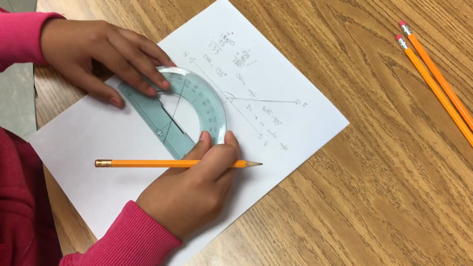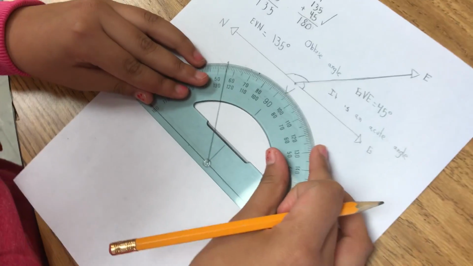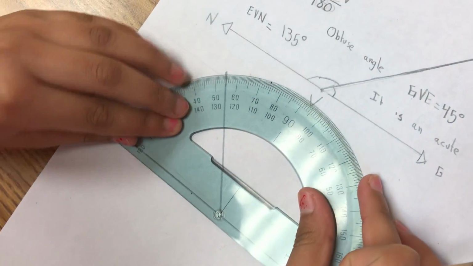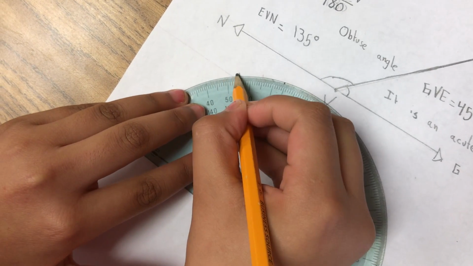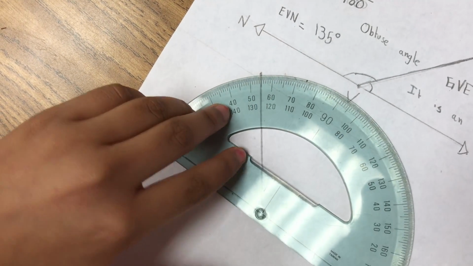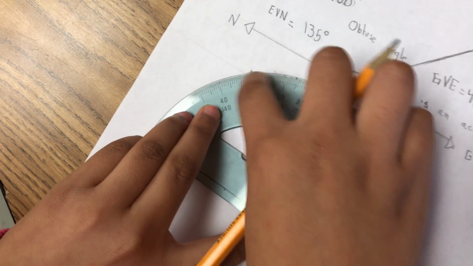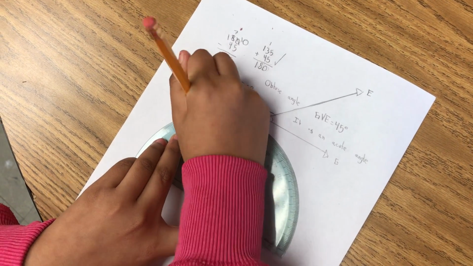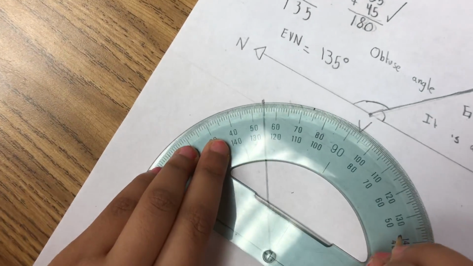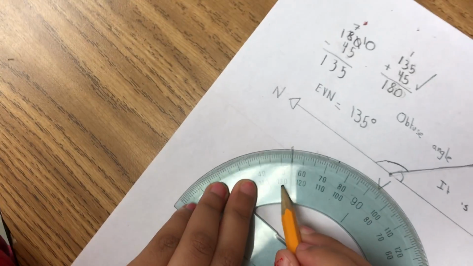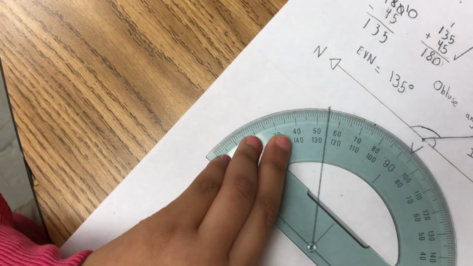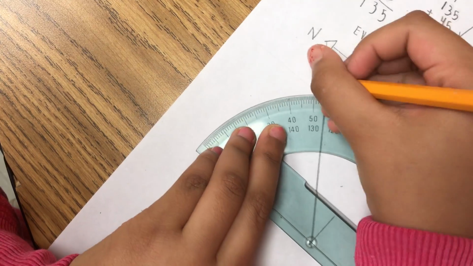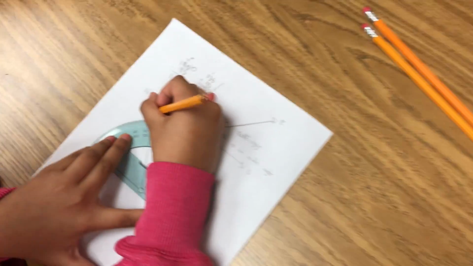Now measure it. And this is 125. How do you know? Because from here to here is 125, and this starts from 0 to 125. And it's between what? Between what kind of numbers? 130 and 120. Yeah, between 120 and 130 is 125, yes.